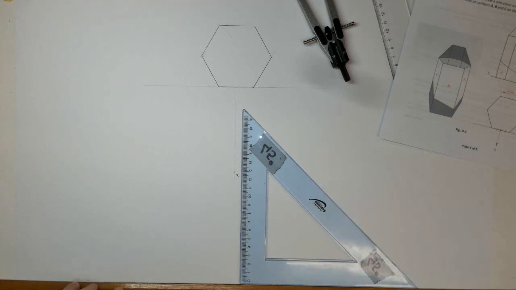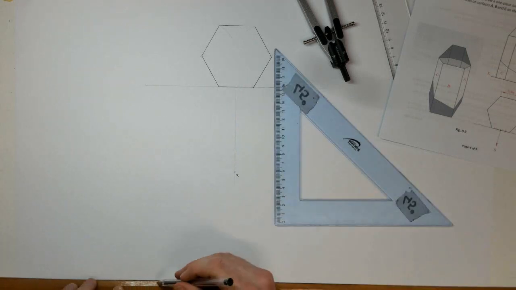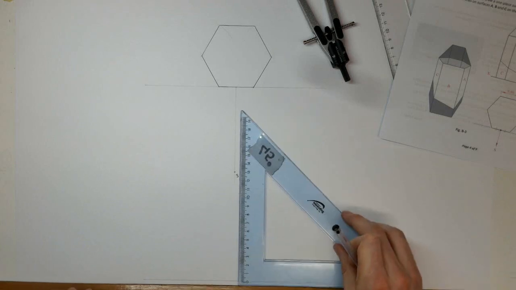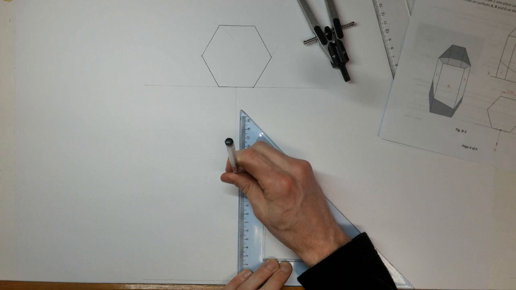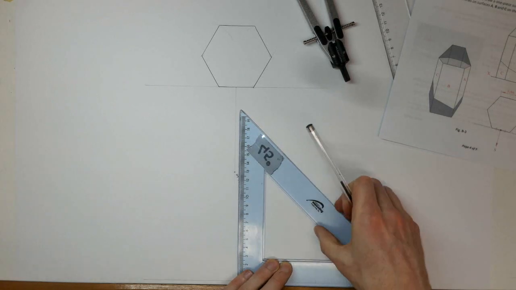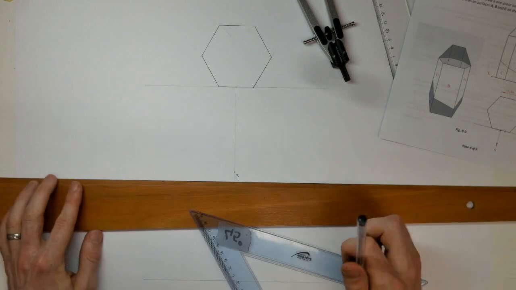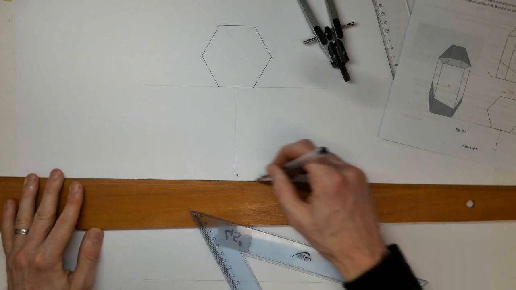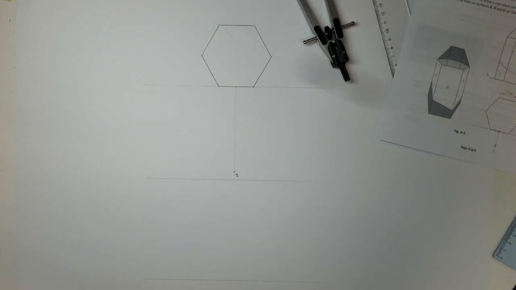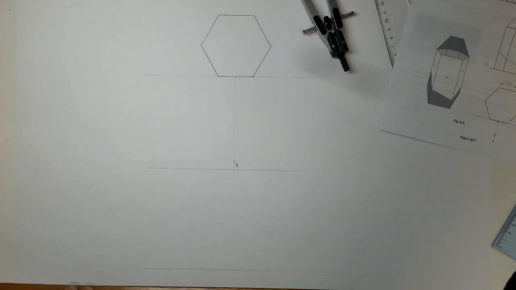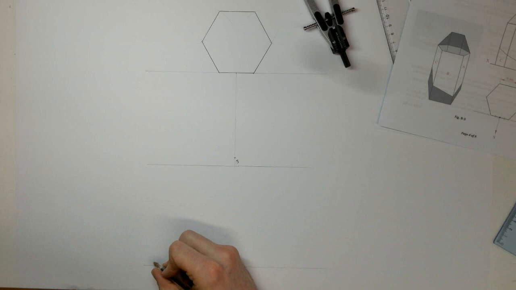So there's my ground line. 1.2, which is 1200, or is 112, excuse me, 120 up to my horizon line. So let's move this up slightly so you can see everything. There's my ground line, horizon line.